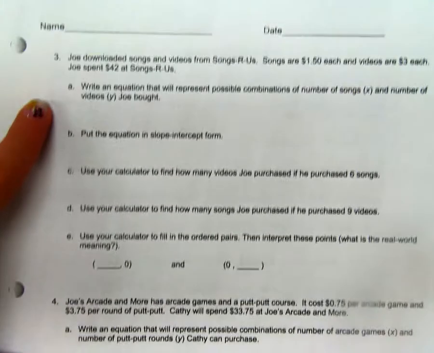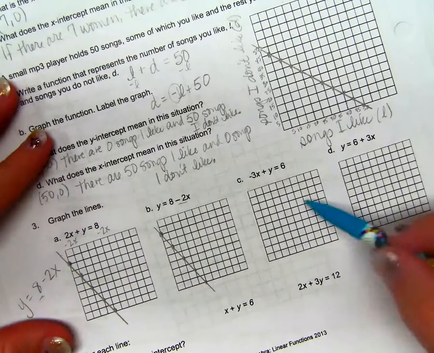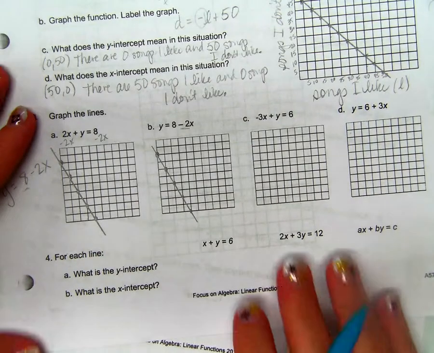So tonight for homework, you're going to do 3 and 4 on this page that we were just on, the standard form page. And on field trip, you're going to do C and D and number 4. Any questions about that?